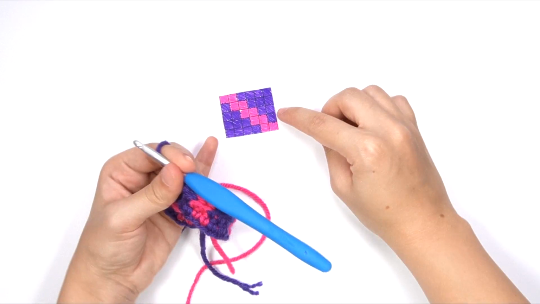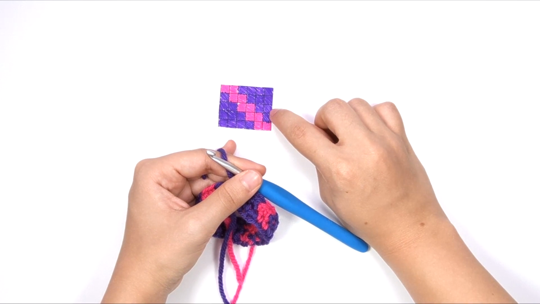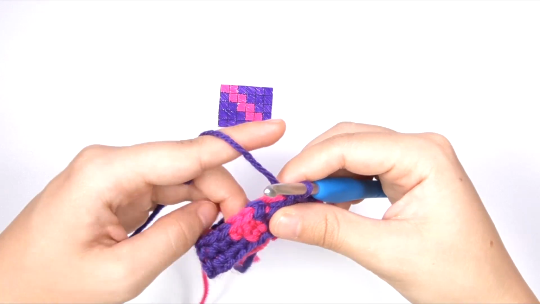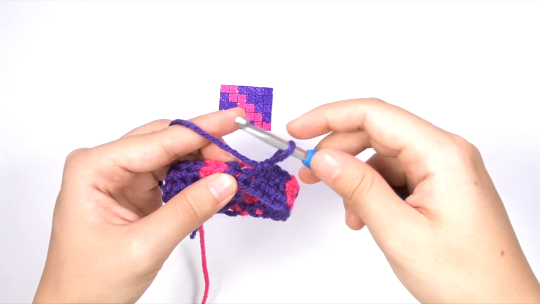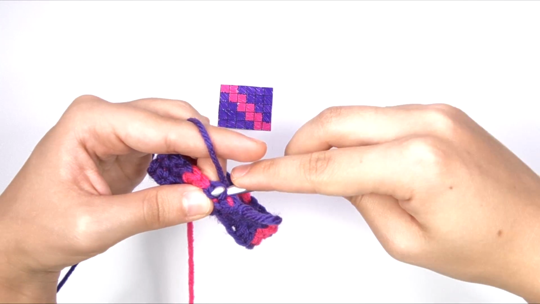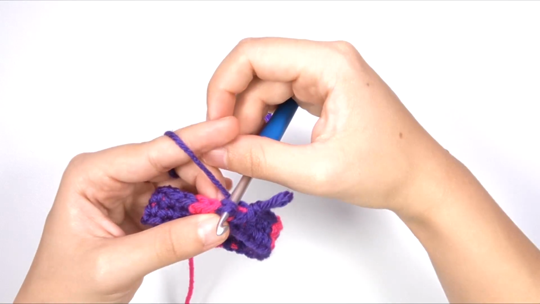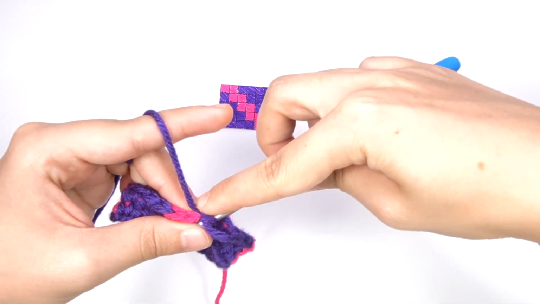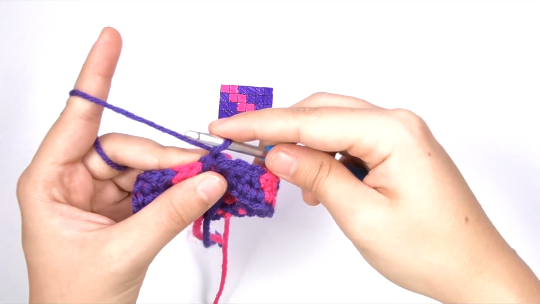Now again, because on the next round the first stitch of the round is still going to be purple and we're already working with purple, then we can work our invisible slip stitch with the purple. So I'm going to again stretch my loop out, make sure the working yarn's in the back, and insert my hook into that first stitch of the round from back to front, and then pull the loop through from front to back. So there's the invisible slip stitch.